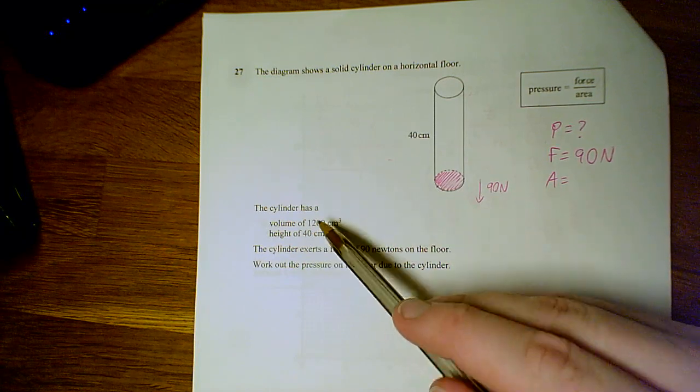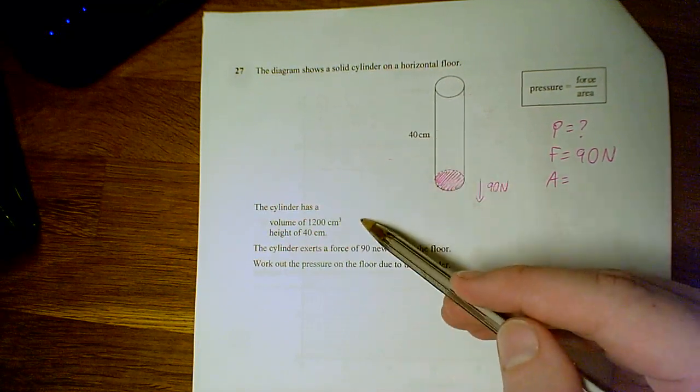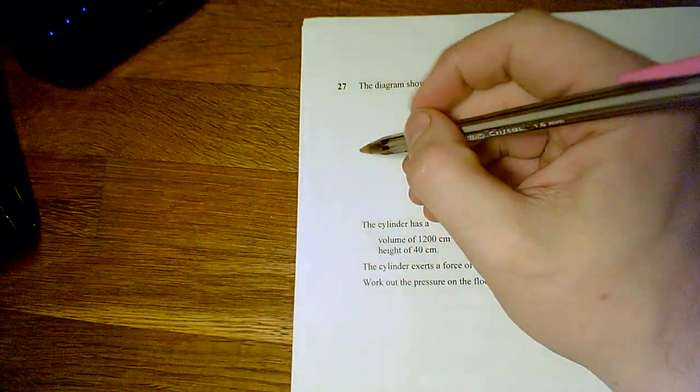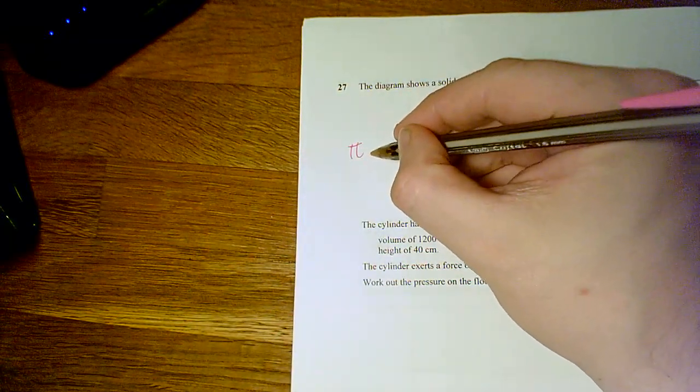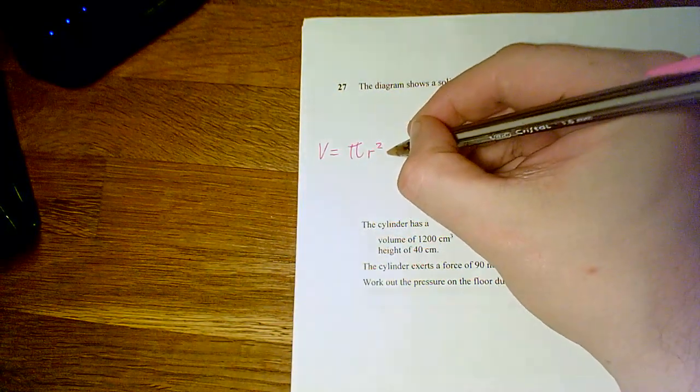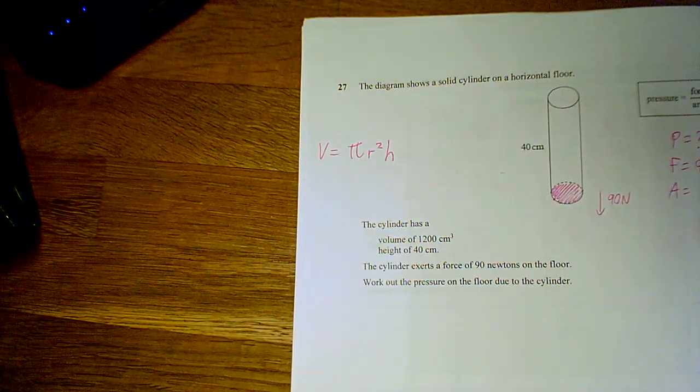So how can I work that out? Well, I'm given this information about this cylinder. I know it's 40 centimetres high. I know the volume of it. Hopefully you'll remember, because you're not told, the volume of a cylinder is pi r squared times h.